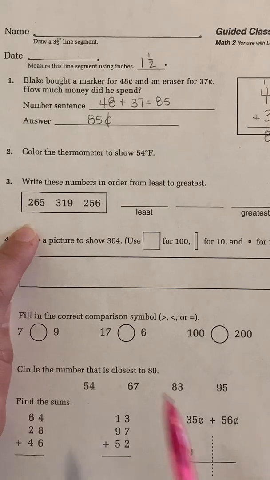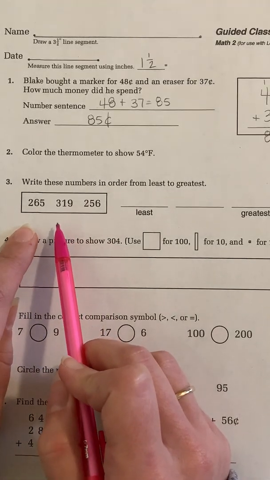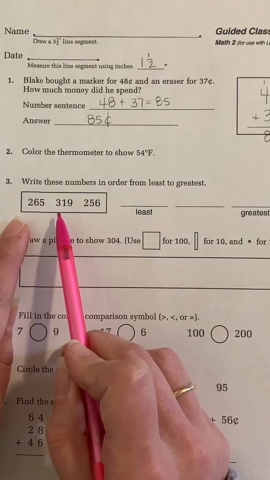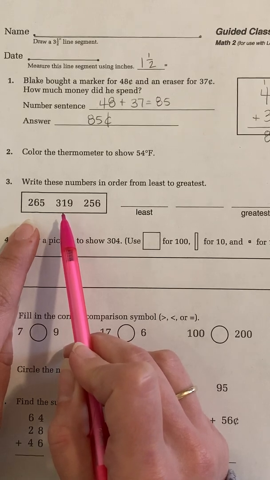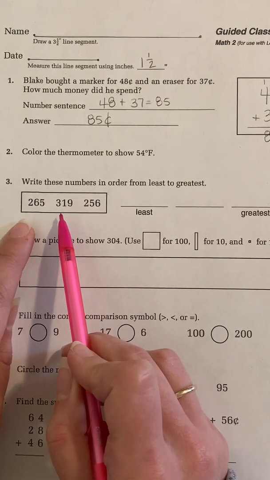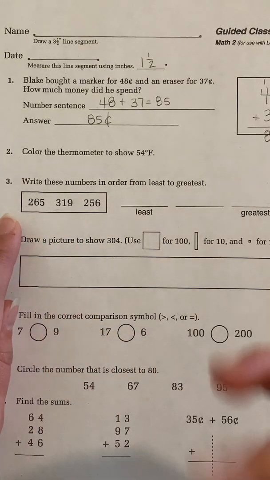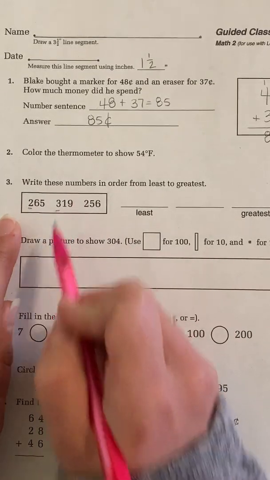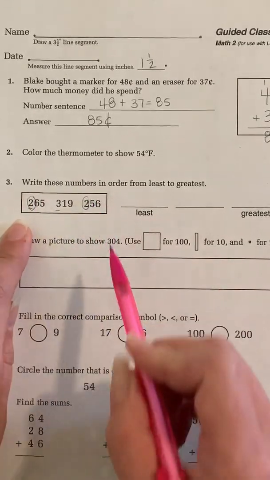Now we're going to write these numbers from least to greatest. We did this the other day. Remember, just like ABC order, we have to start with our smallest number. We start with the smallest letter, beginning letter, start with the smallest number. So we have a 2 or a 3. I know that 2 comes before 3, so I'm going to go look at these numbers, the 2's.